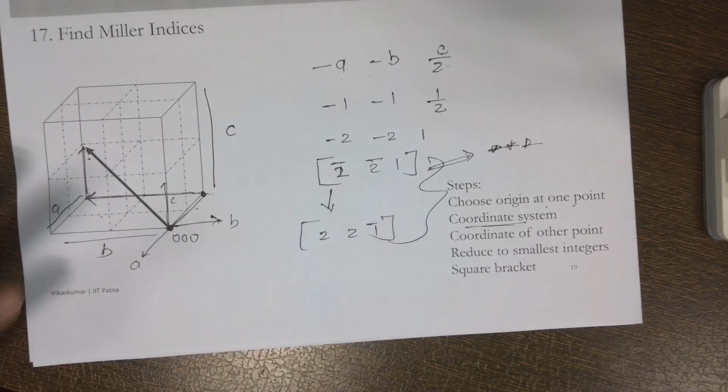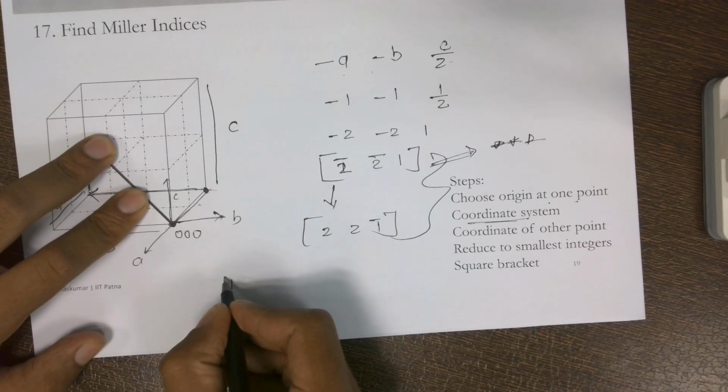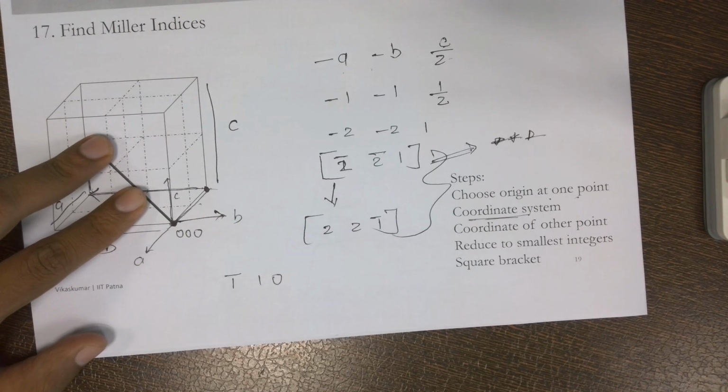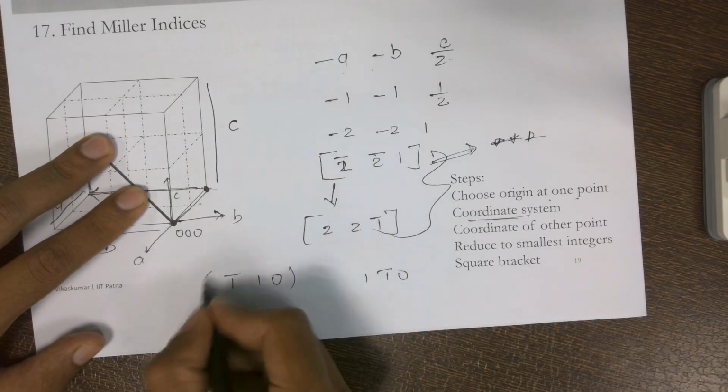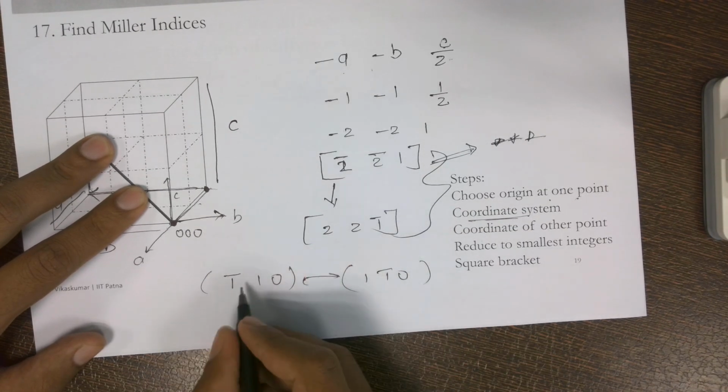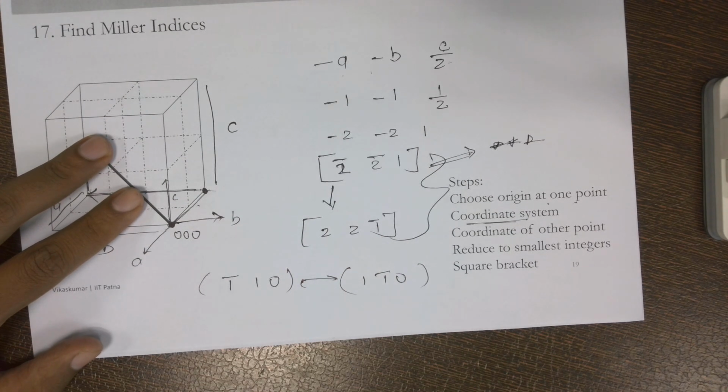Okay, both are correct. I was going through the doubt solving Q&A forum. There I found that one learner was discussing a plane. Let's say the answer is 1 bar 1 0. What he was getting is 1 1 bar 0. They are exactly the same. It's just that they are multiplied by minus 1.